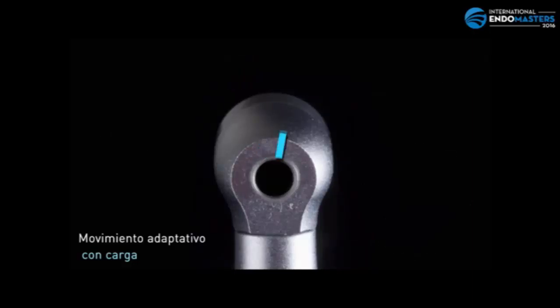This variation happens without being noted by the clinician because the motor has an internal chip that constantly receives feedback from the file that indicates the type of movement that should be used.